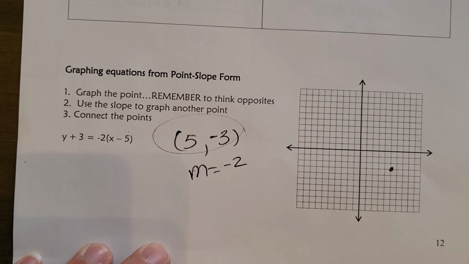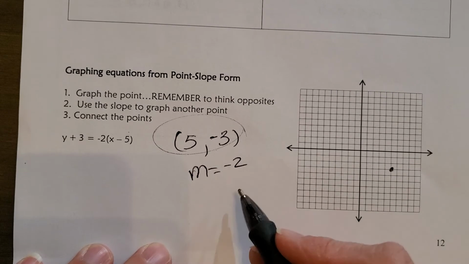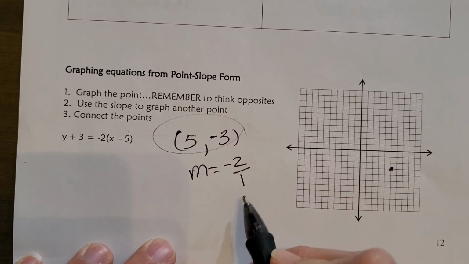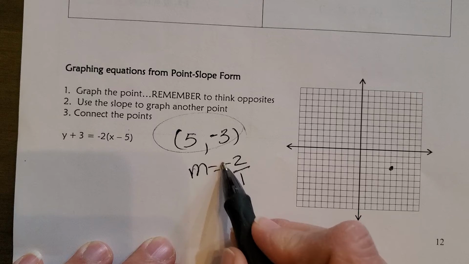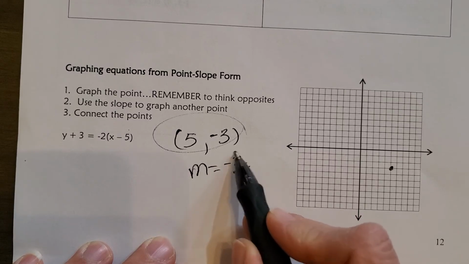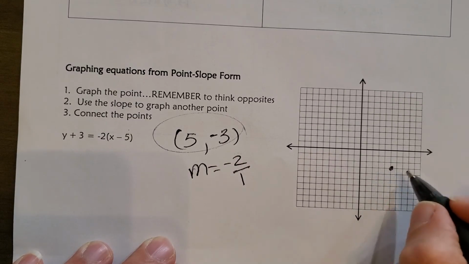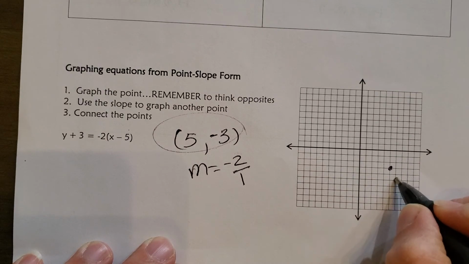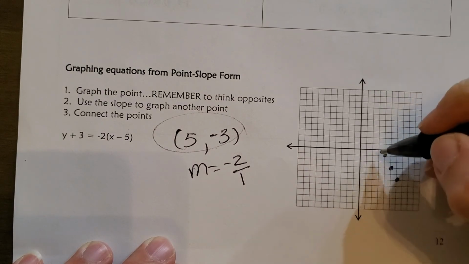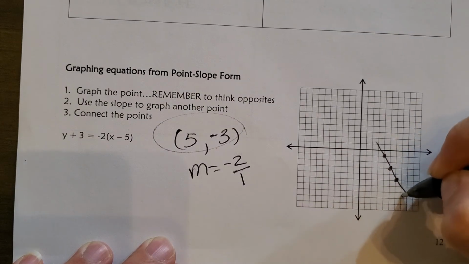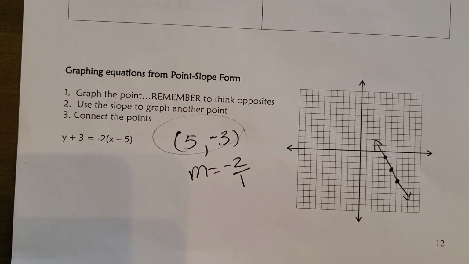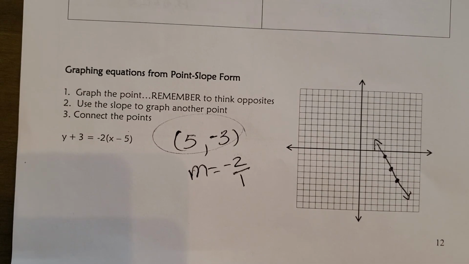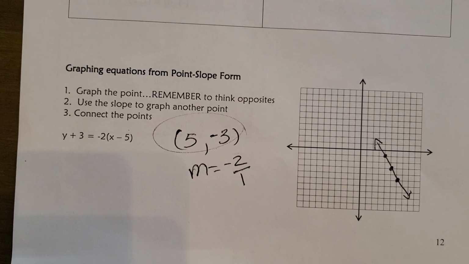And then we're going to graph more points using our slope. Remember, when you're using a slope and there's no denominator, you can put a 1 under it because we're going to go down 2 and right 1, or we could also go up 2 and left 1. And then you'd get a nice little ruler and connect the dots. Okay, so remember, when you're graphing a line in point-slope form, you're going to first find the point and graph it, and then use the slope to get a couple more points, and then connect the dots.